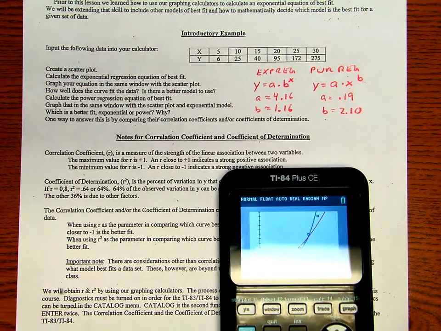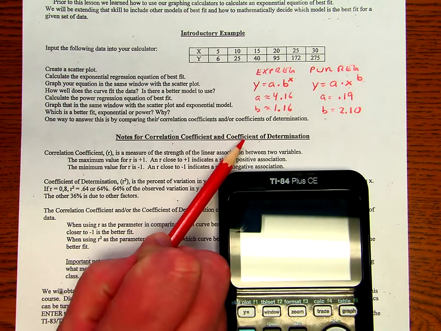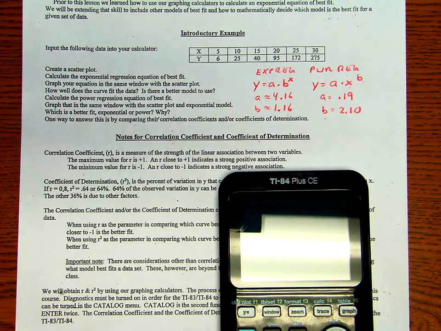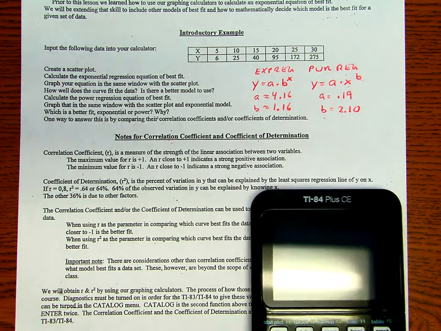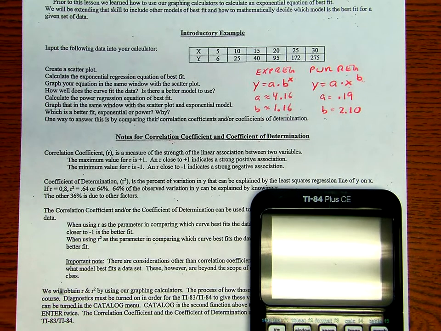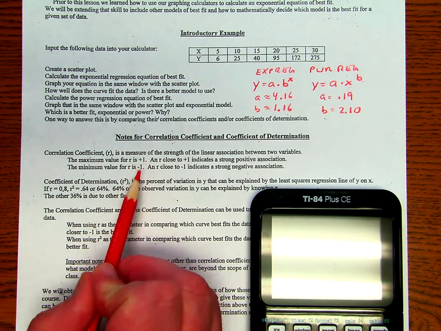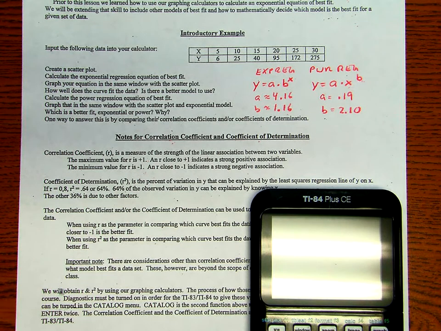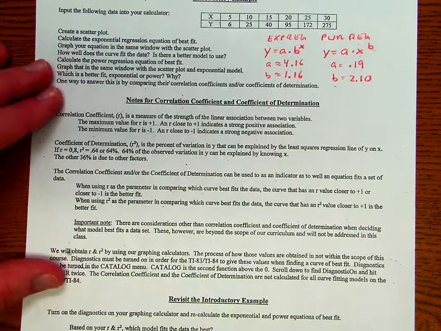Okay, for the most part, we don't really care for this particular course about the names for the r and the r squared, which we're going to get to in a minute. The important thing that we're concerned with right here, right now, is that if your r value is close to positive 1 or negative 1, then for what we do in this class, that's an indicator that that equation fits the data very well.